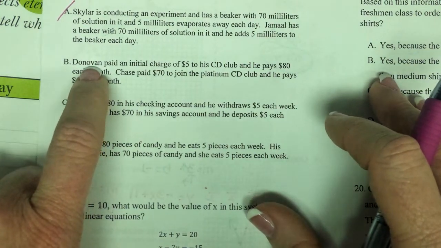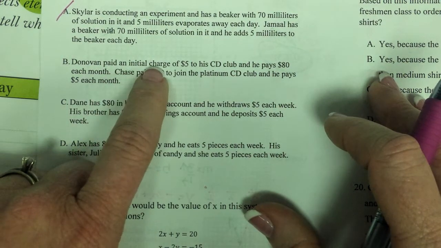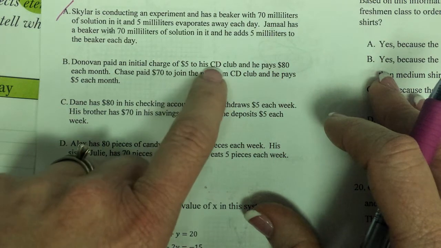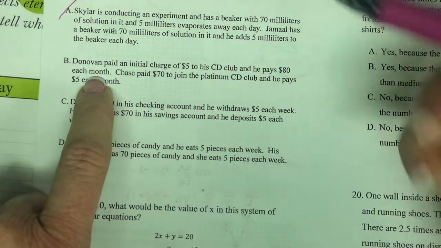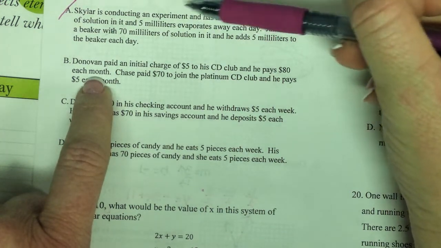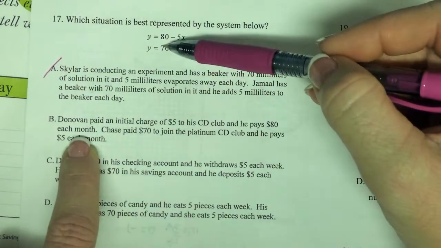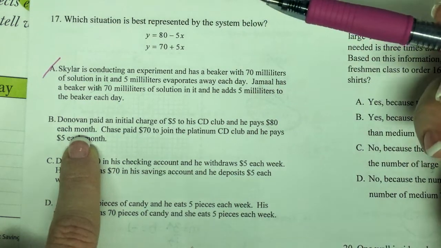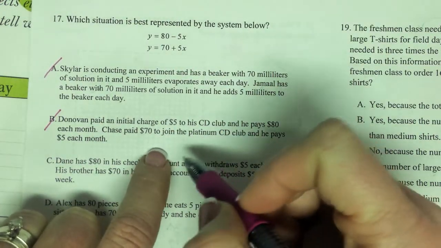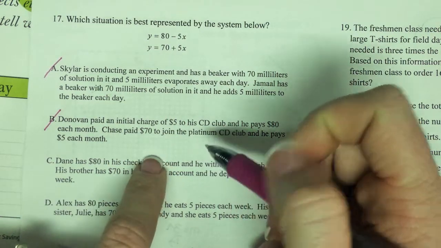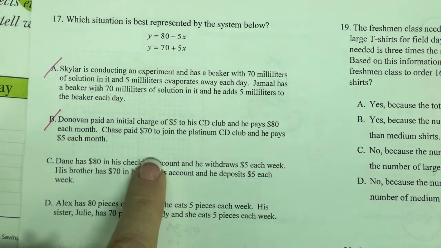Okay, so B says Donovan paid an initial charge of $5 to his CD club, and he pays $80 each month. Did I have a y-intercept of 5 in either one of these equations? No. So is that one even possible? And we know, since it says initial fee, that has to be the y-intercept, correct? It's like our beginning point.